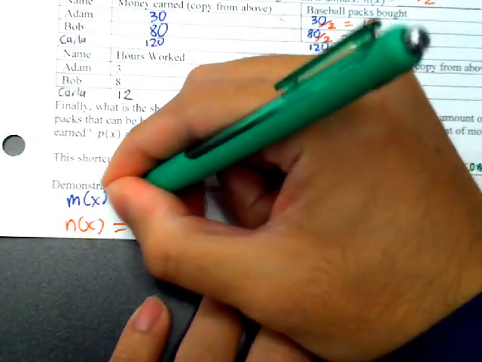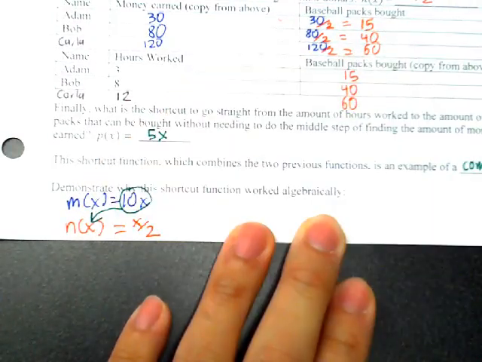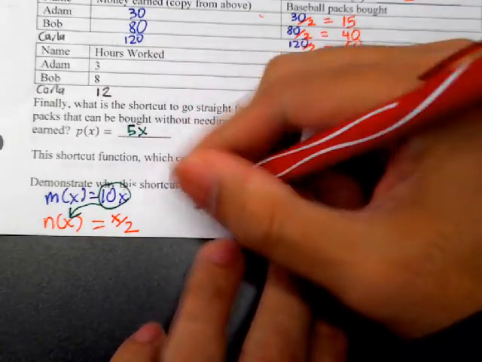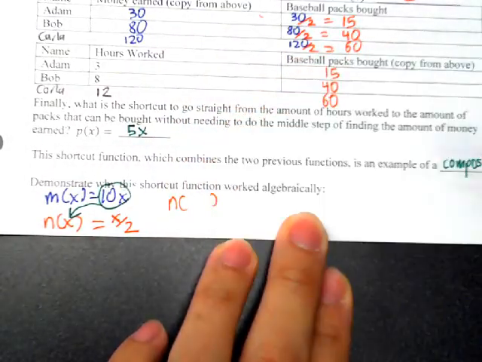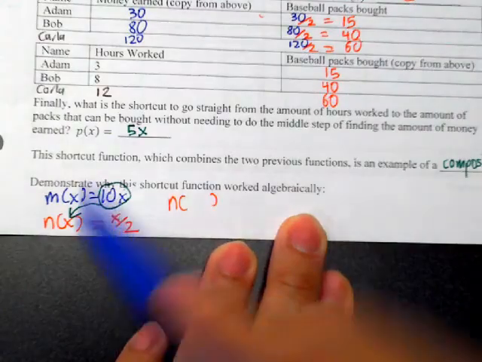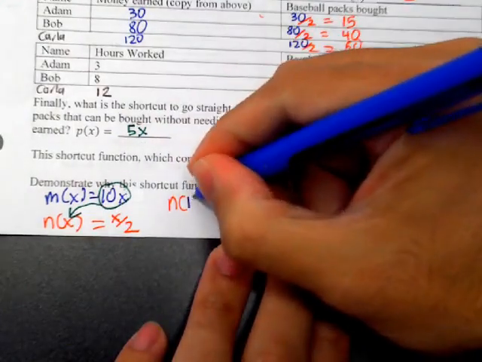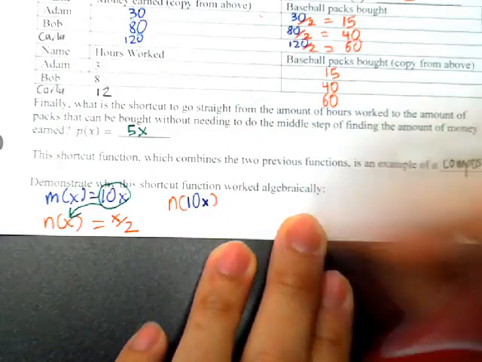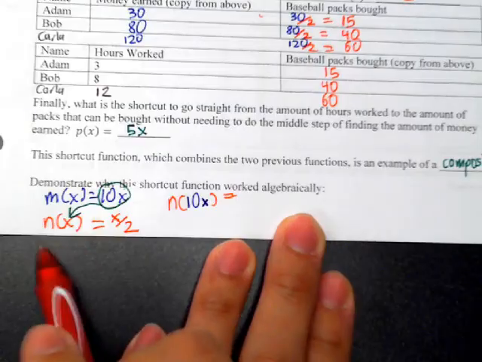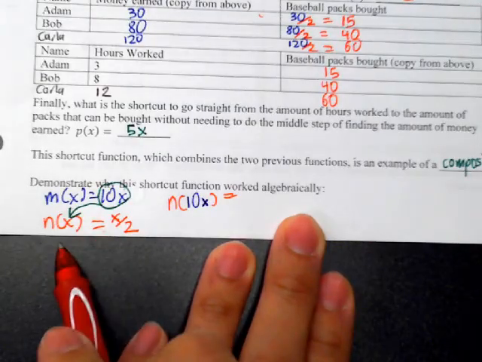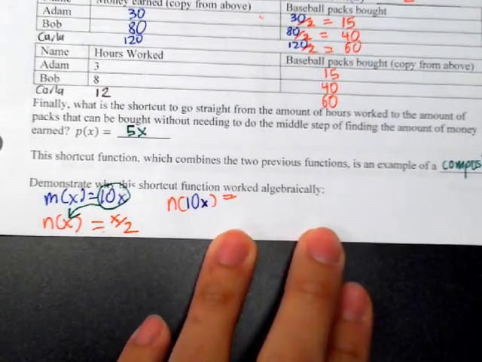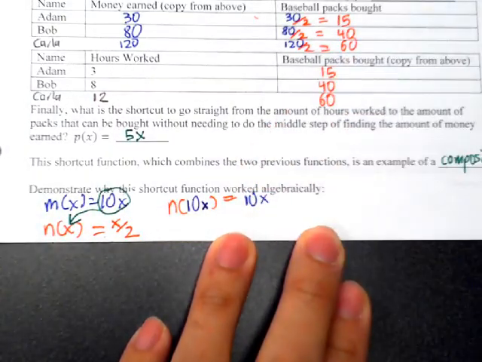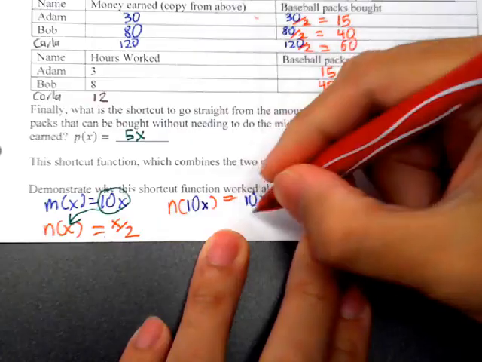So instead of doing n of x, we're really doing n of 10x. That means instead of x over 2, because the input is 10x, it would be 10x over 2. And we can see that 10x divided by 2 simplifies to 5x.